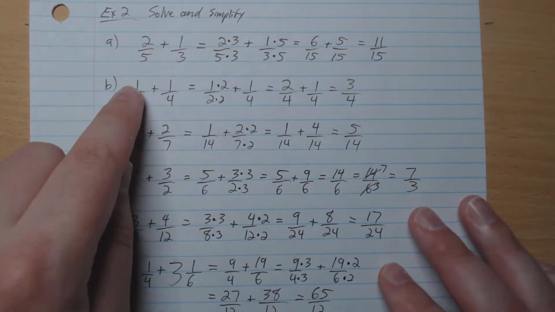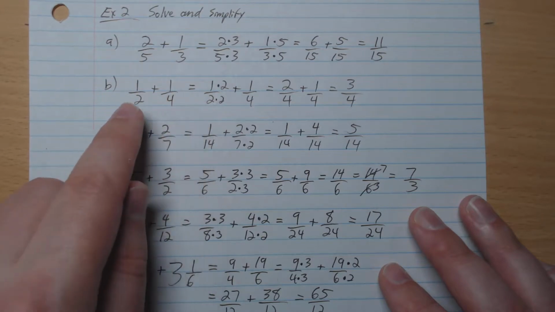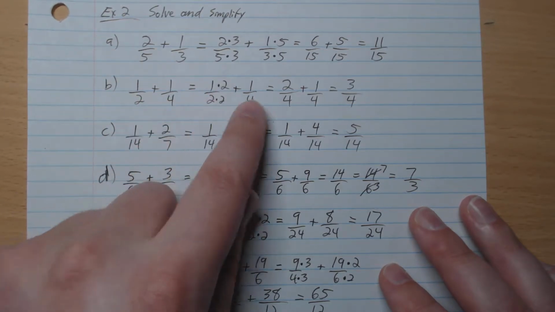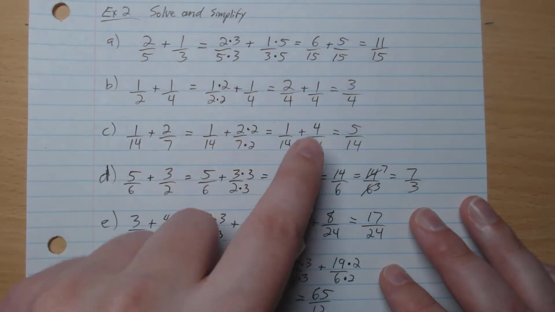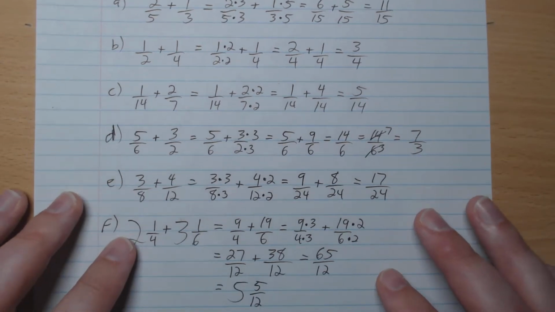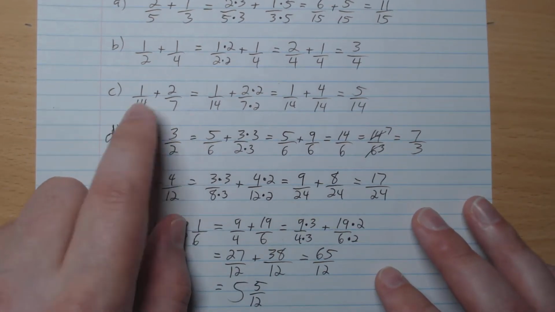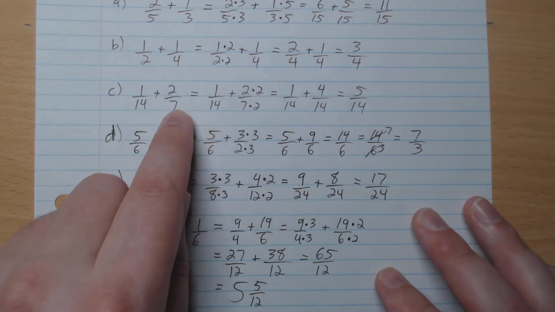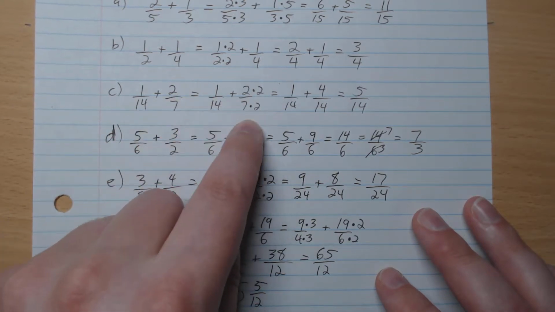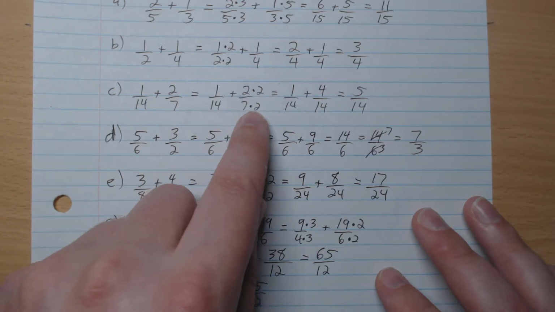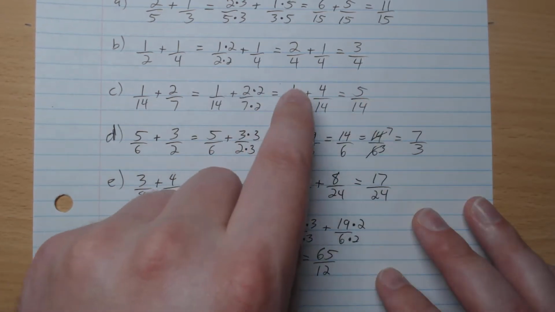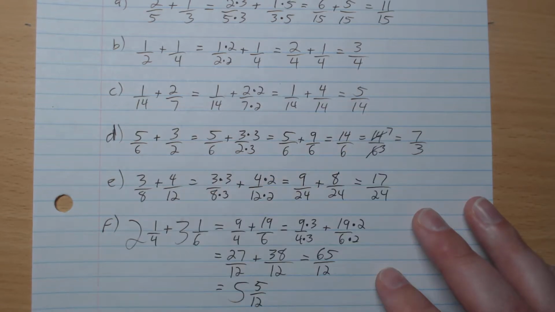Okay, B, a half plus a quarter. So we're going to bring this half up to quarters by going times 2. So we have 2 quarters plus 1 quarter gives 3 quarters as such. C, common denominator here is 14. So we're going to bring this one up to 14 by going times 2. So times 2 top and bottom. So this is 4/14 as such. 1 plus 4, 5. So 5/14 is our final answer.